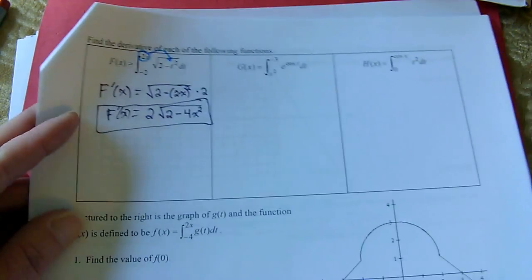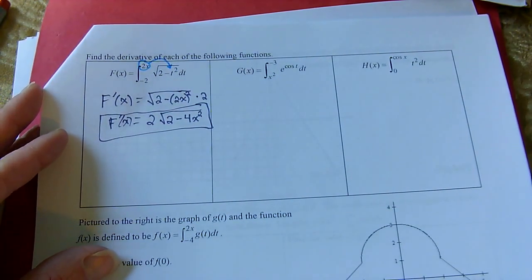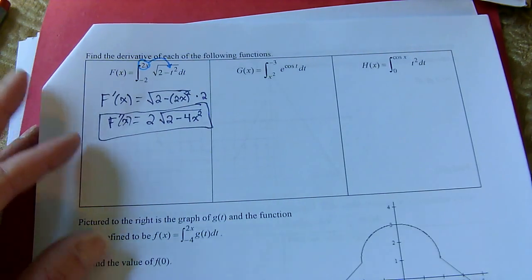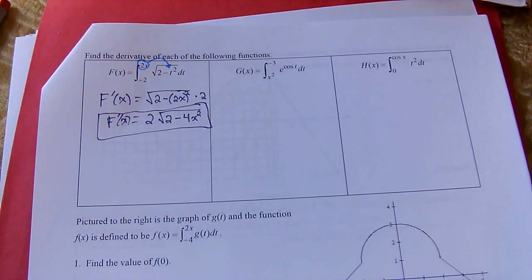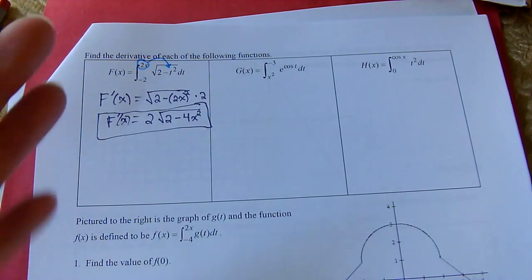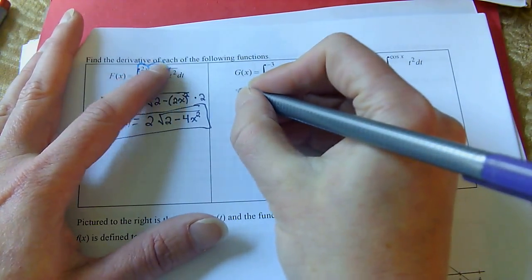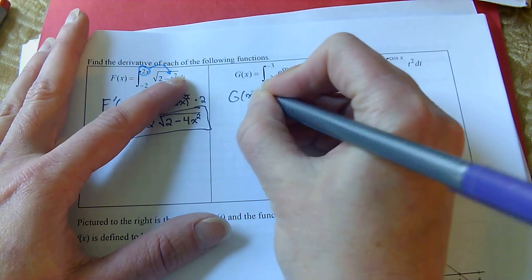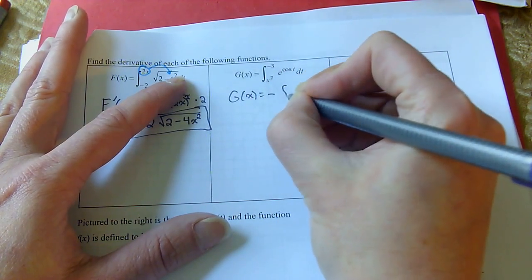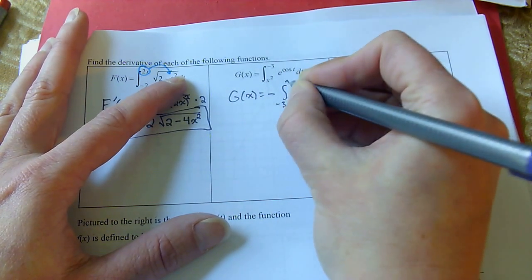Quick, fast. Uh-oh. This one doesn't have it in the right order. It doesn't follow the pattern. So how could I change the order of my boundaries of the integrand? Well, if I do change those boundaries, remember it'll change the sign. So let's rewrite g of x as negative, flip the boundaries.